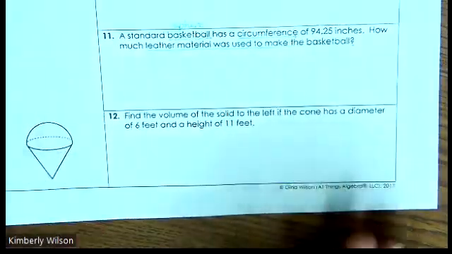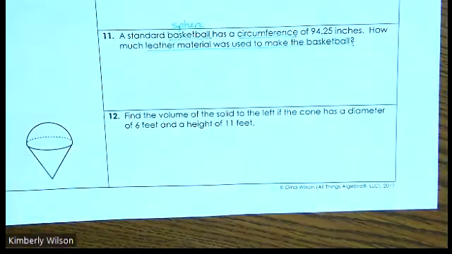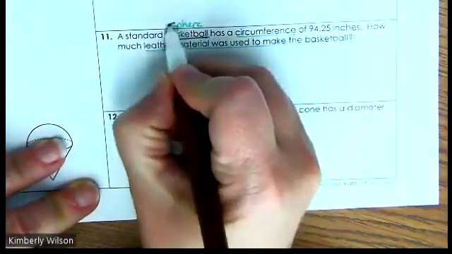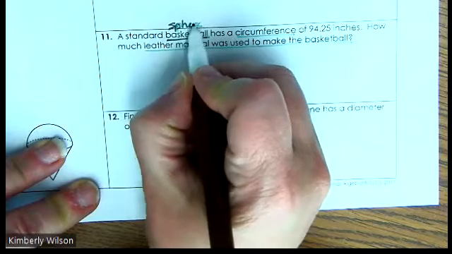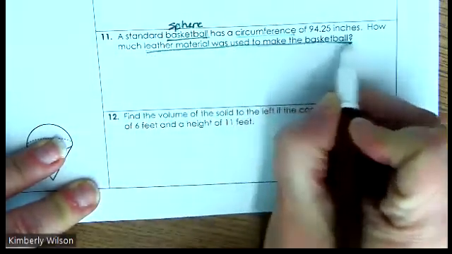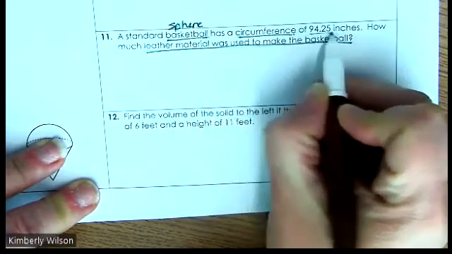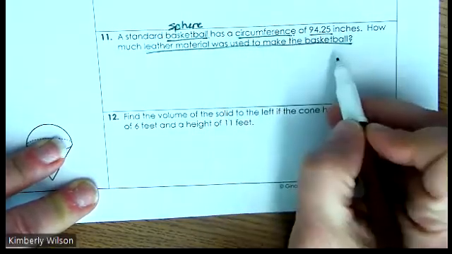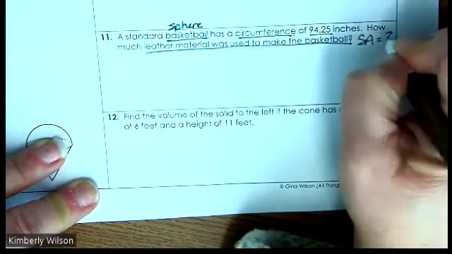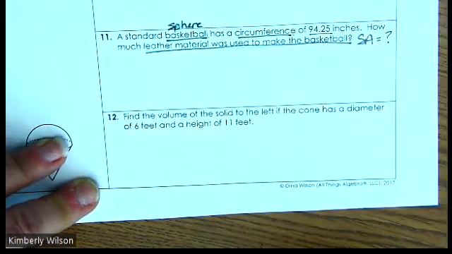Oh, you can't really see with this marker color. Let me change this. Basketball. This is a sphere. Leather material was used to make the basketball, and circumference is this. Well, since I'm making the basketball and that's the outside, that means I am trying to find what the surface area is.